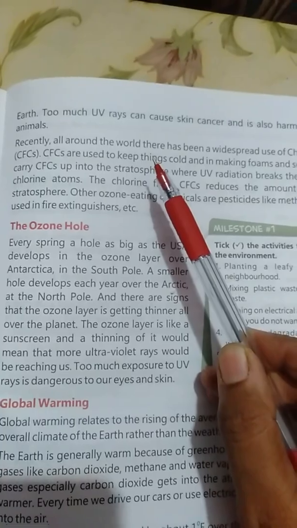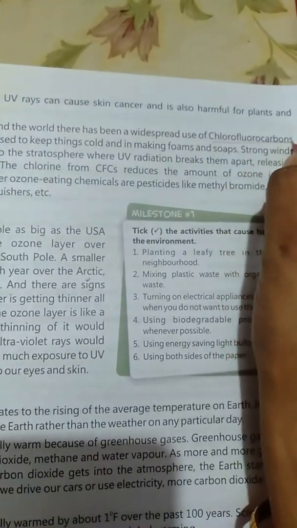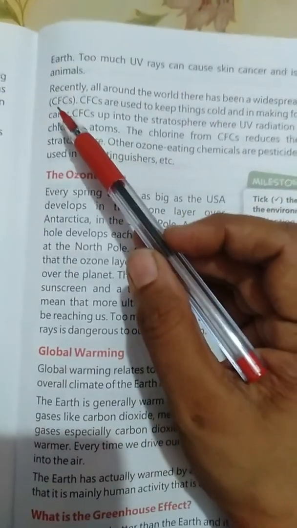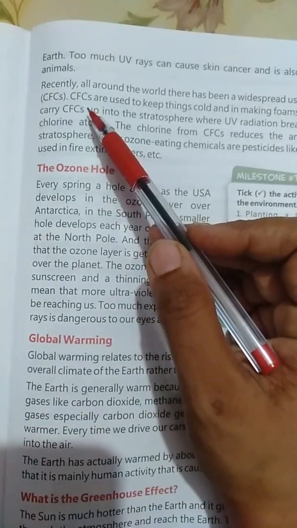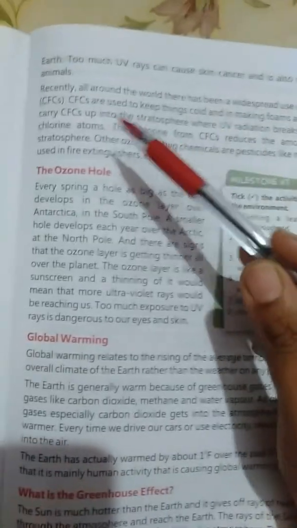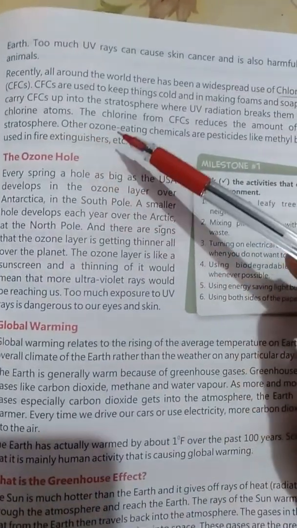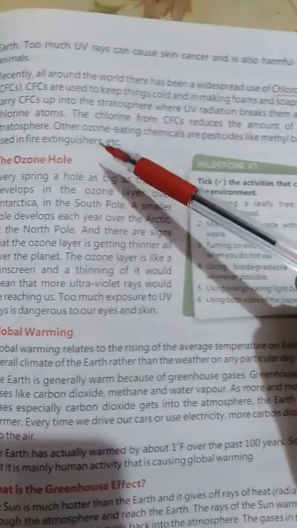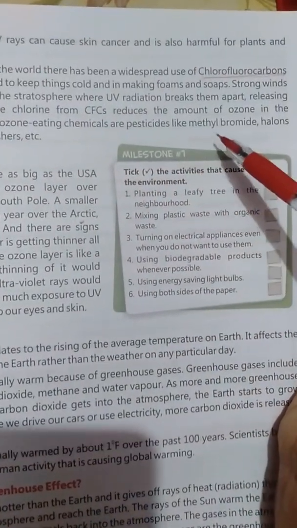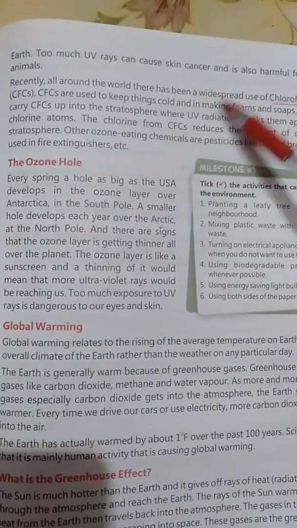Recently, all around the world, there has been a widespread use of chlorofluorocarbons. So please underline chlorofluorocarbons. This is what is causing that. CFCs, the short form of that, are used to keep things cold and in making foams and soaps. Strong winds carry CFC up to the stratosphere where UV radiations break them apart, releasing chlorine atoms. The chlorine from CFC reduces the amount of ozone in the stratosphere. Other ozone-eating chemicals are pesticides like methyl bromide, halogens used in fire extinguishers, etc. So all these are creating these holes.